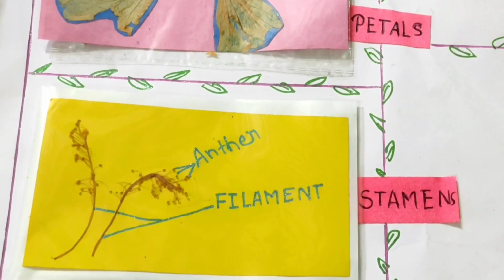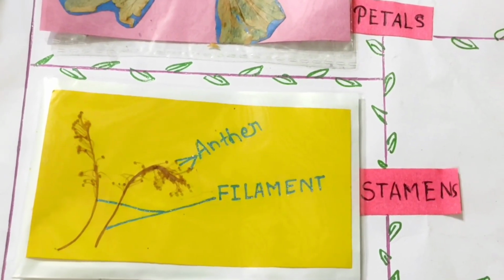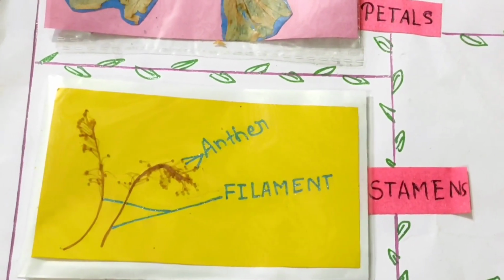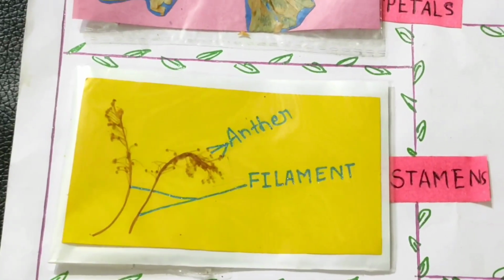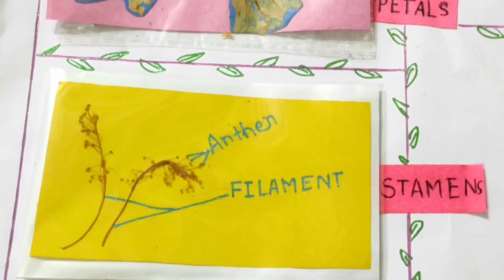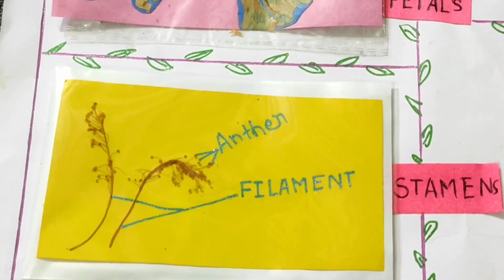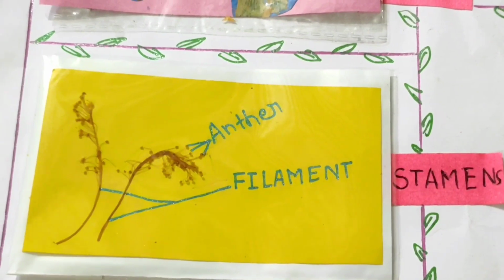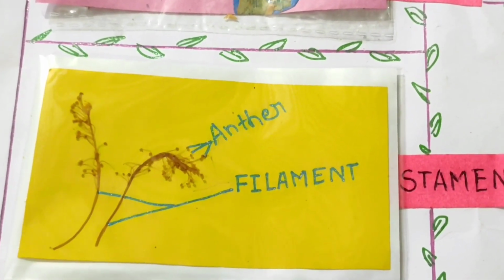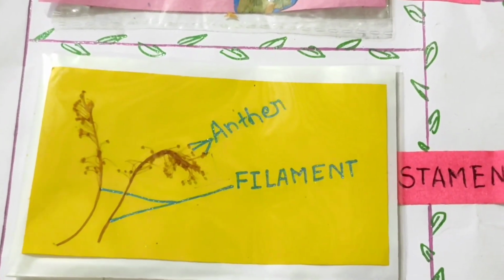The next part of hibiscus flower is the stamens. Stamens are called the male reproductive part of the hibiscus flower, and they consist of a slender stalk called the filament topped with anther. In the anther, pollen grains are produced.